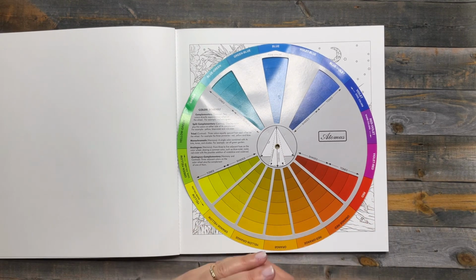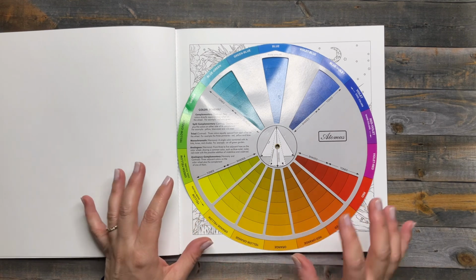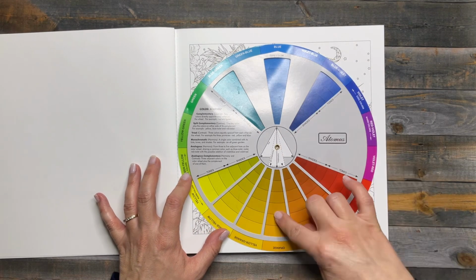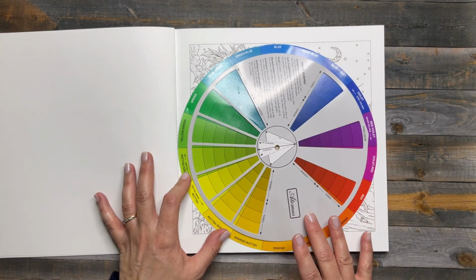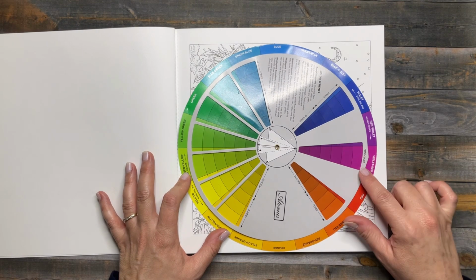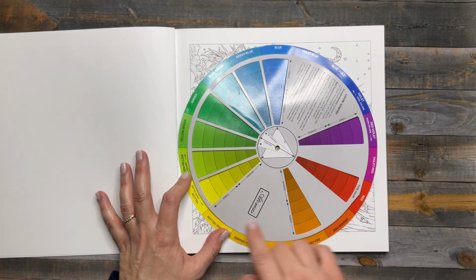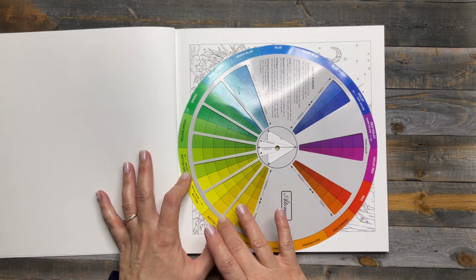And so what's going on with contrasting colors? Contrasting colors are two colors directly opposite of each other on the color wheel, like I showed you. Anywhere you move this, if you want to know the opposite or complementary color of, let's say, red, it's going to be green. So yeah, just a really cool tool.